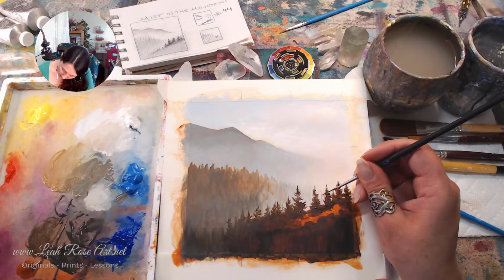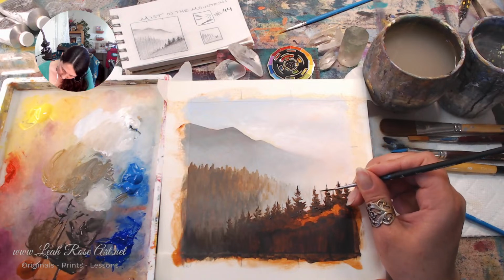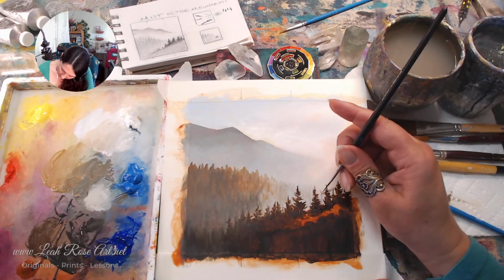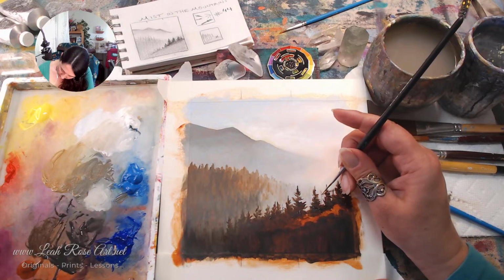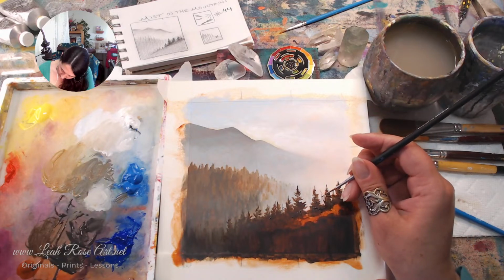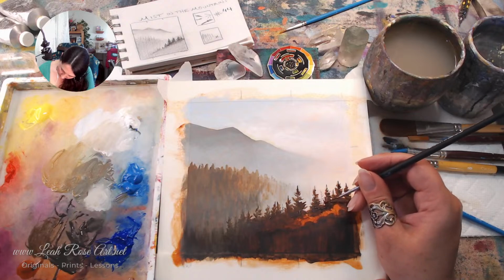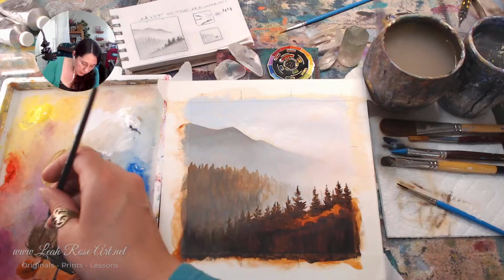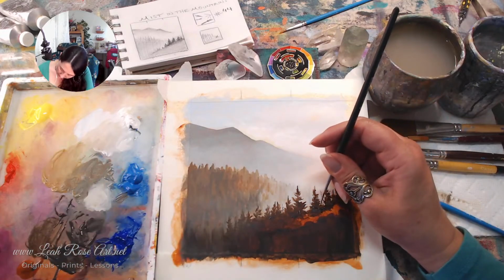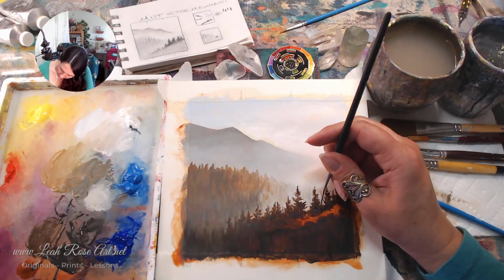And some little tiny branches coming off of that guy. I'll make the base of that trunk a little bit thicker.